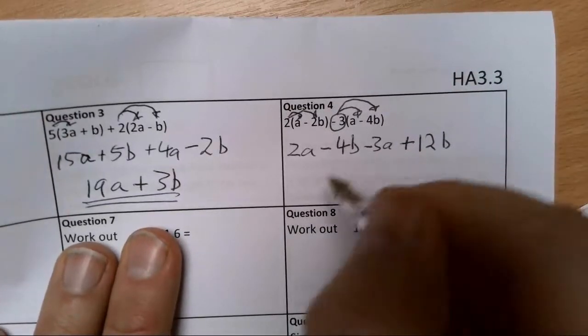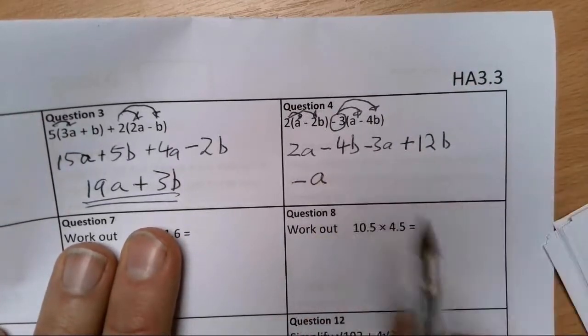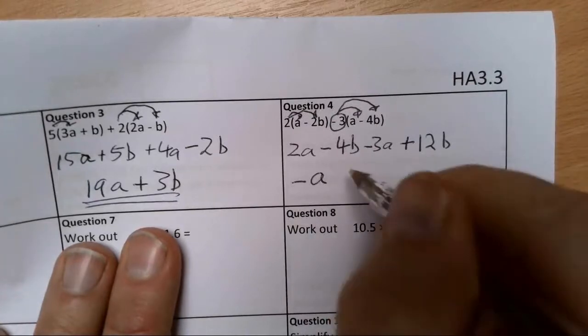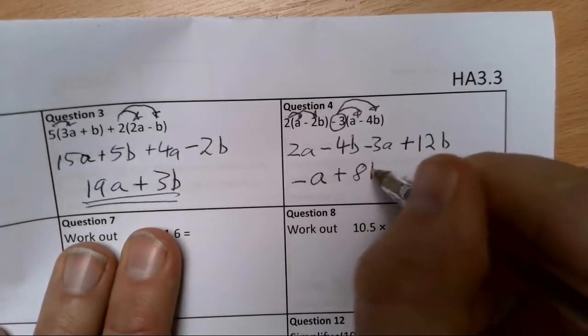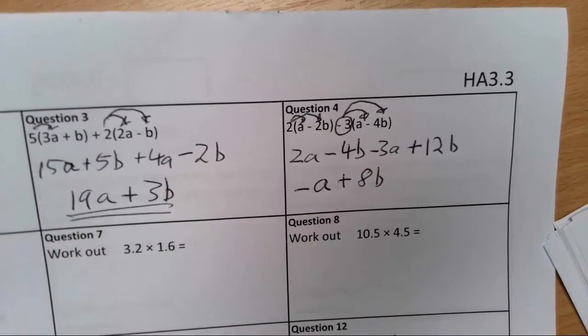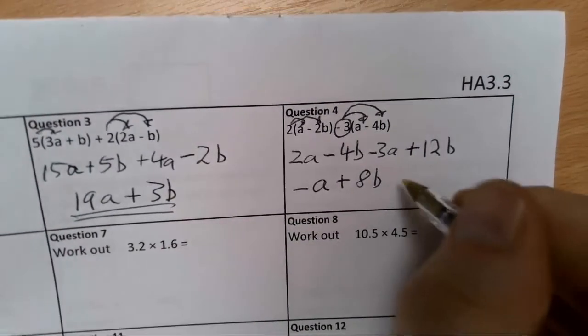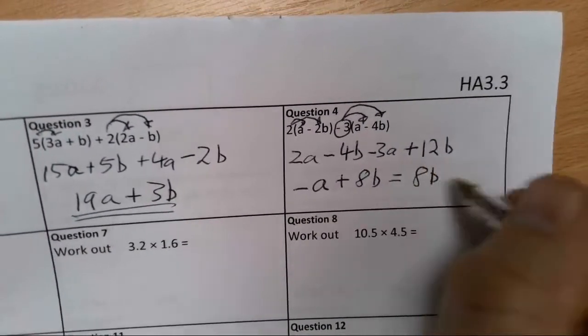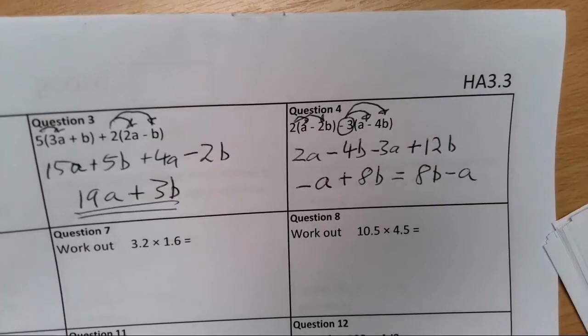So I've got 2a, take away 3a, which gives me minus a. And I've got minus 4b plus 12b, which gives me plus 8b. Or 8b minus a, I could have it the other way round. So that is the same as 8b take away a.